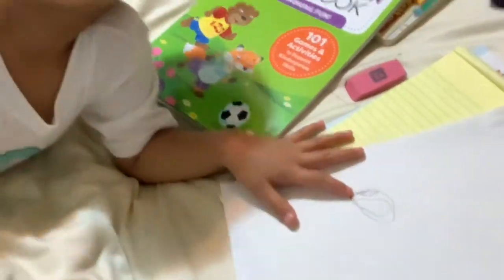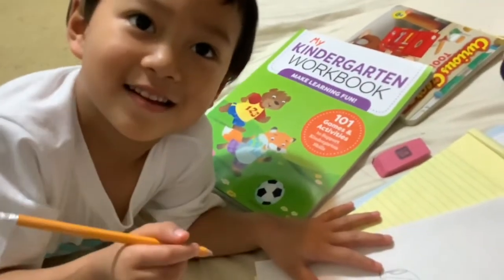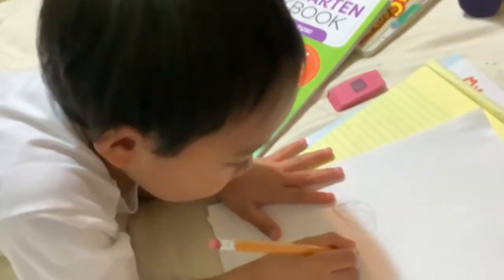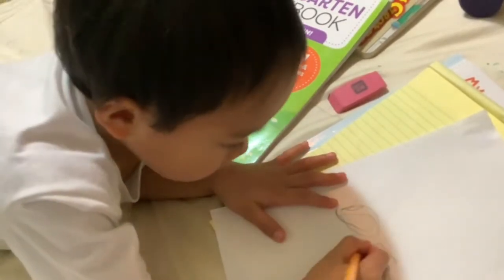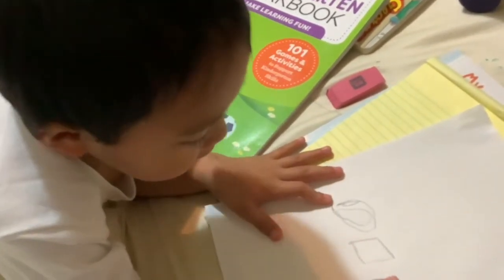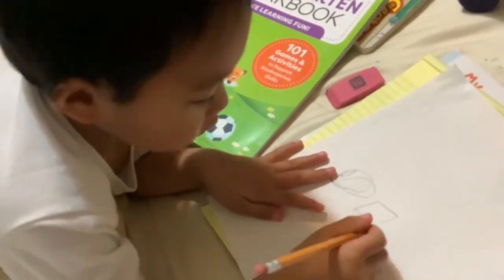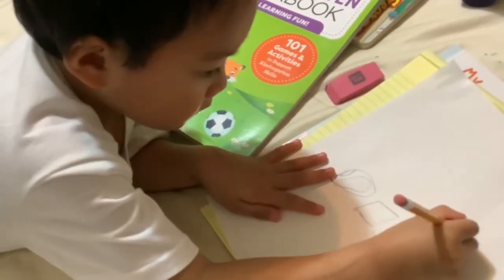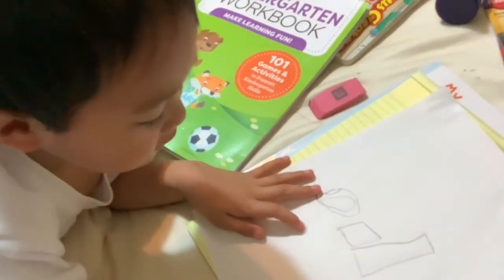Like this and this and this and this. Is that a triangle? Yes? Oh, fine. Draw a triangle. That's a square. I want to write a square. Okay, write a square, then rectangle. It's a long one. How about oval?